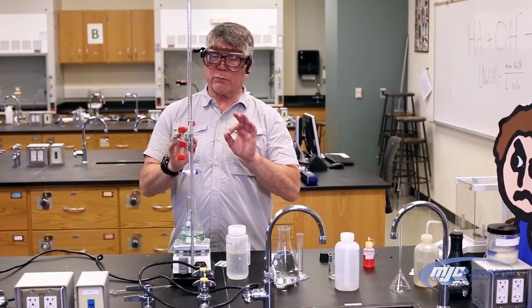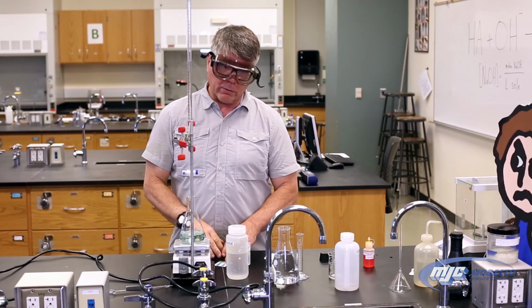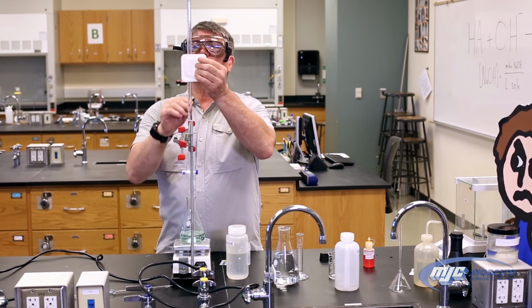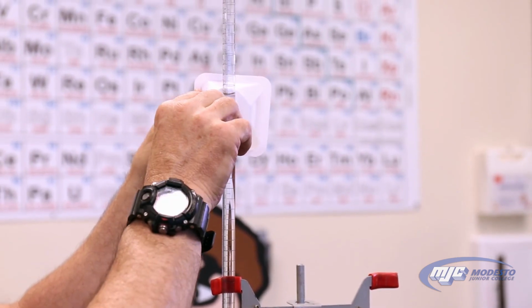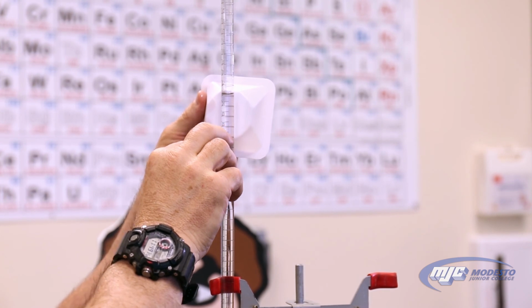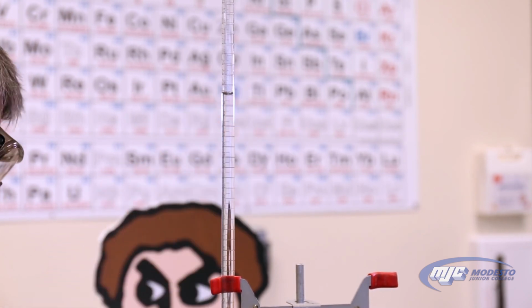So we're finished. Now it's really important that we record the final volume from the burette. So once more, put something light in back because these are dark marks. And to me, this looks like 22.90. So I'd write that in my data table.